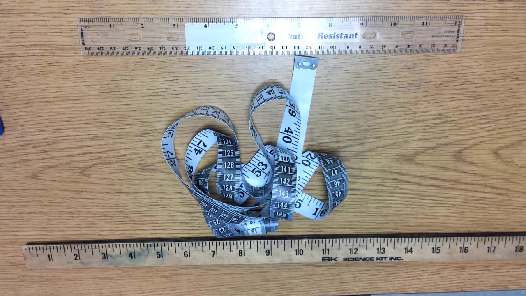Guys, so we're starting in our measurement unit, and in our measurement unit we're going to do lots of different things. We're going to be measuring with different tools, we're going to be figuring out word problems, we're going to be doing money, we're going to be doing time, we're going to be doing lots of different things in measurement. But to start off our unit in lesson 1, we're going to be looking at measuring and specifically the different types of measuring tools we can use to help us when we measure.